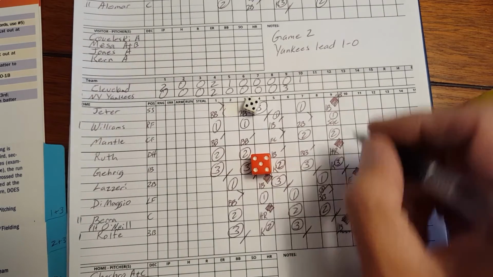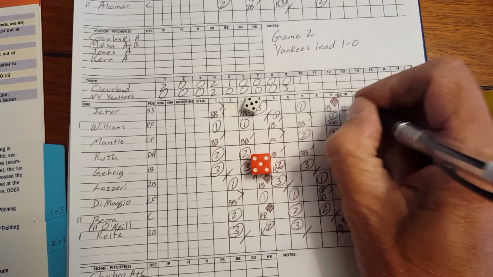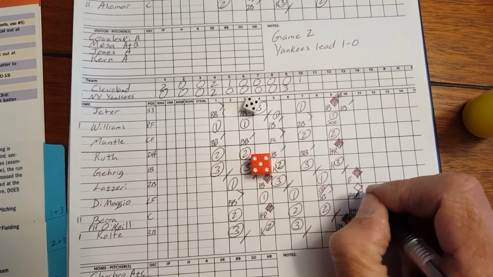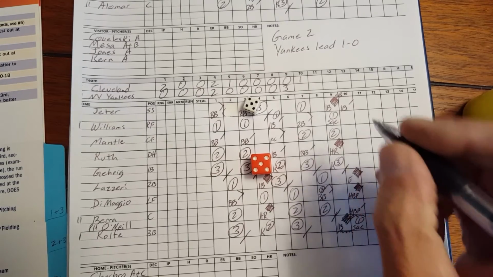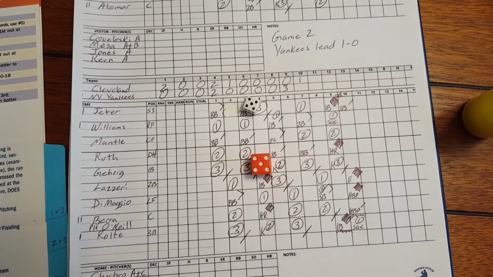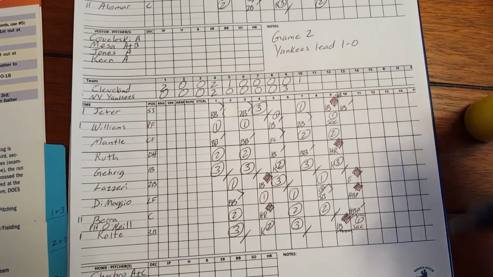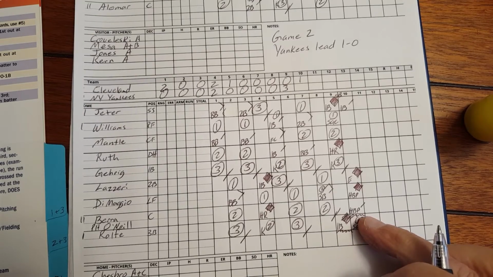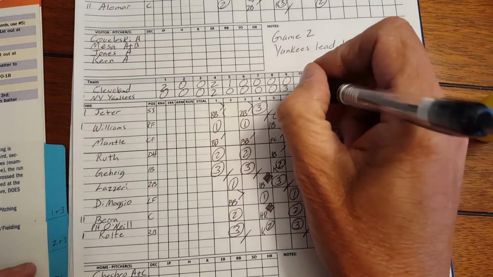That is a walk-off single. And DiMaggio will score the winning run. Dramatic fashion. Jeter with the RBI. And let's see, 2 runs in the 10th for the Yankees.